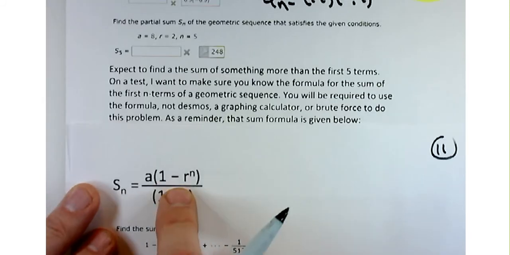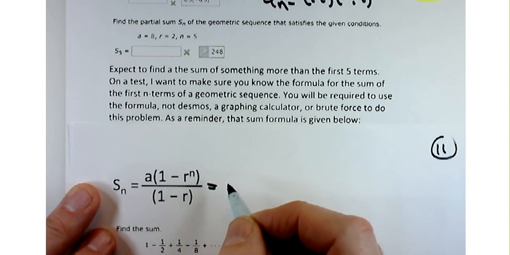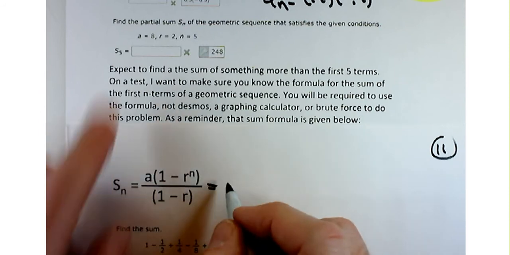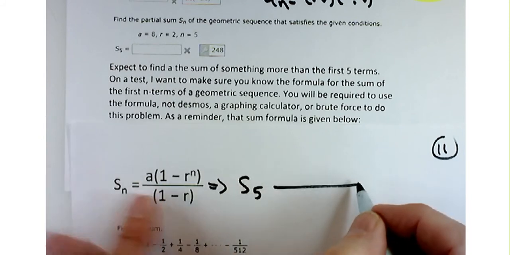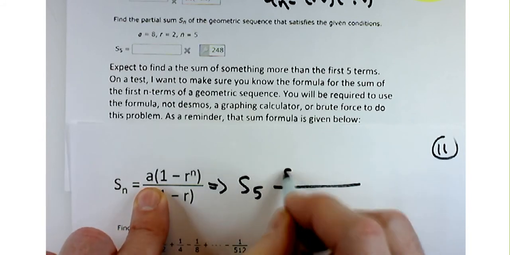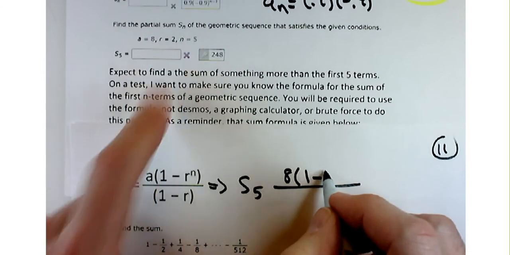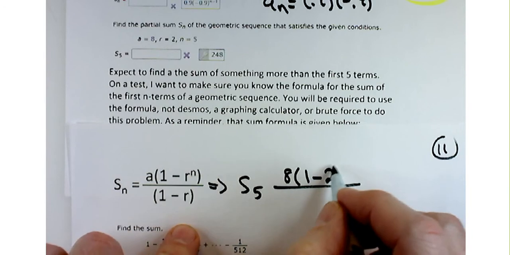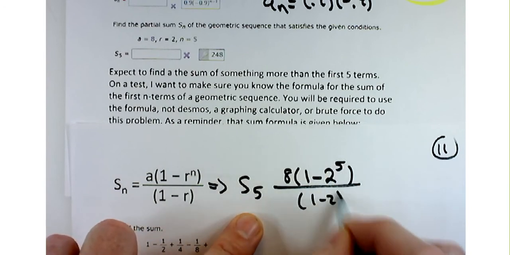People aren't really good at complying with my request to show me the work, so I'm leaning towards the latter. But if I wanted the sum of the first 5 terms, that'd be s sub 5. It would be a sub 1, which is 8, times 1 minus r, which is 2, to the 5th power, over 1 minus 2.